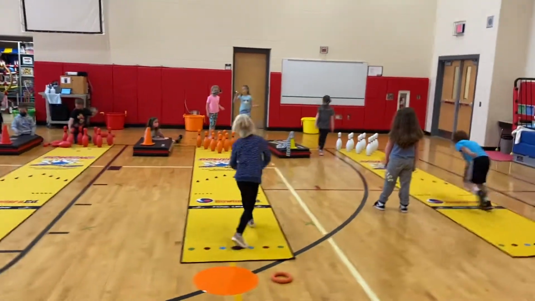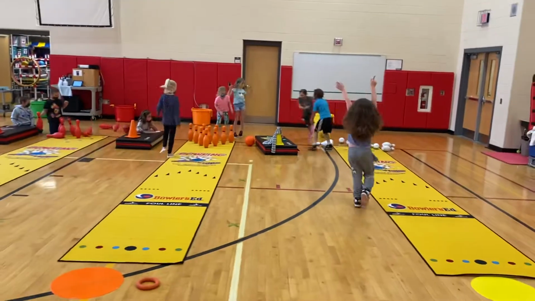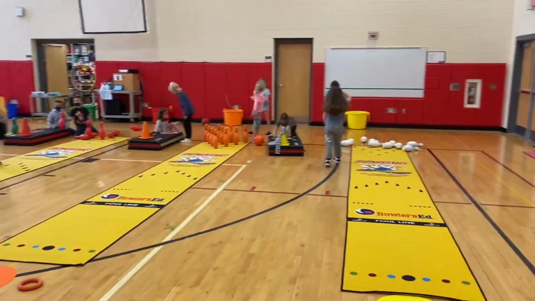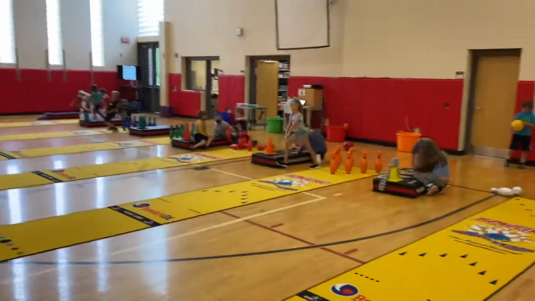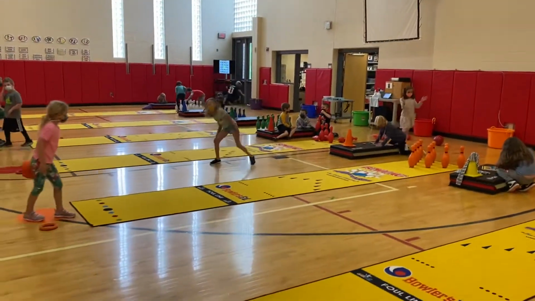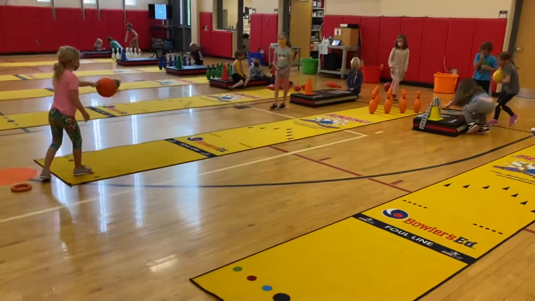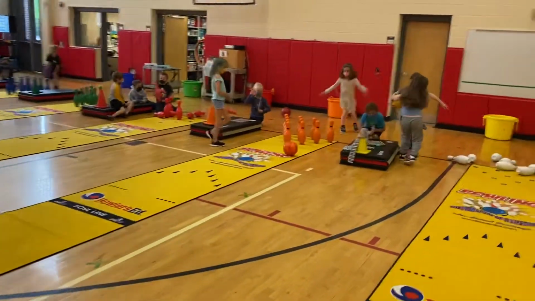When they have 5 in a row, up and down, left or right or diagonal, they will have bingo. Then they can erase their board and play again. Trying to see how many times their groups can make bingo today. So they'll get a shot from here, they'll roll.